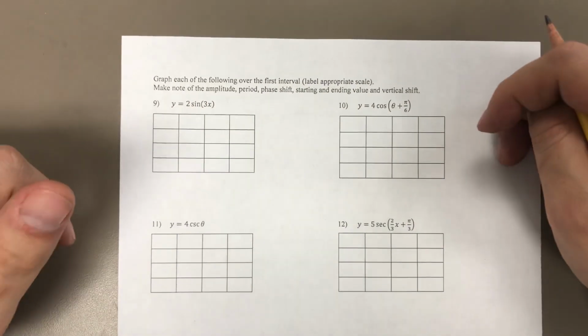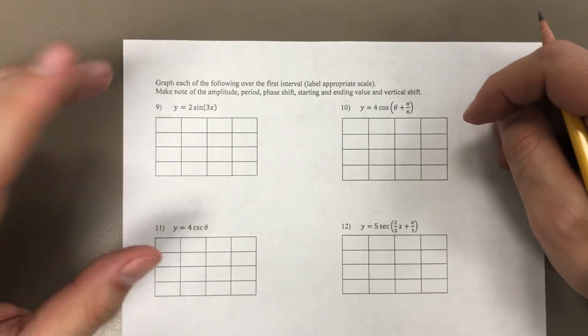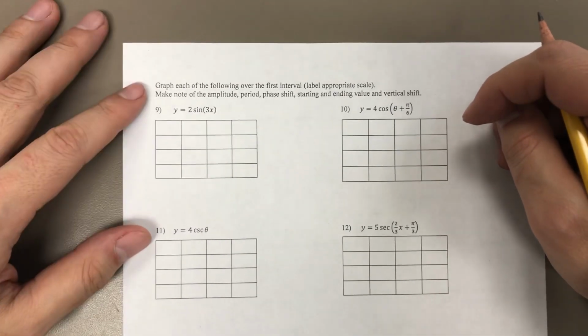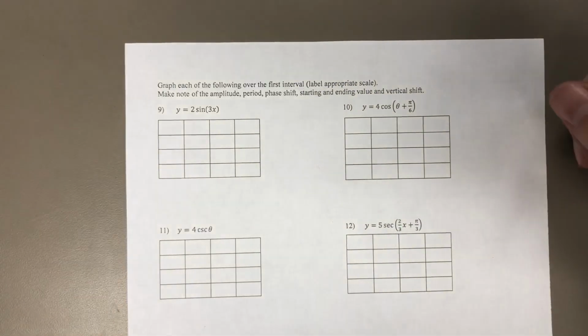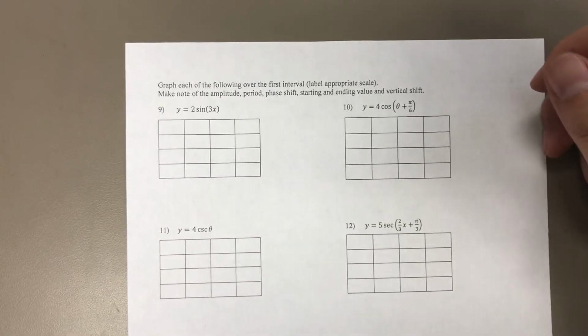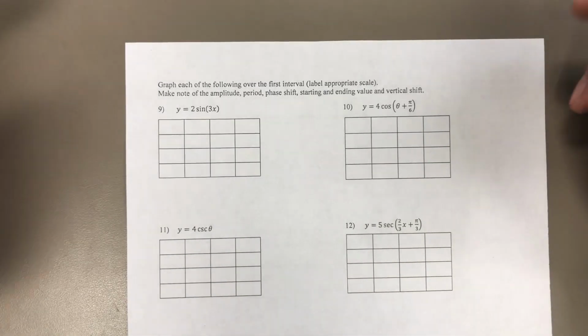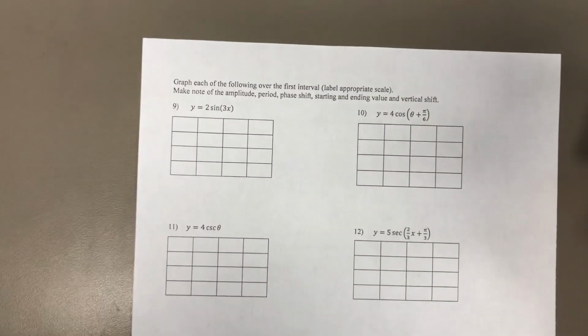You guys saw a bunch of those back when we did graphing originally with sine and cosine, secant, cosecant, tangent, cotangent. There's a bunch of worksheets, and the worksheets have the keys on them, probably up on a Schoology page somewhere. So I'm going to go through these, not super quick, but maybe for the first couple I will.